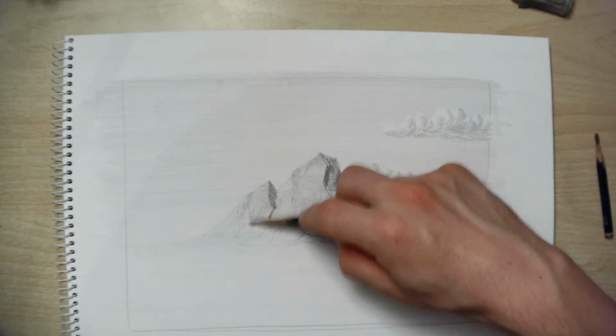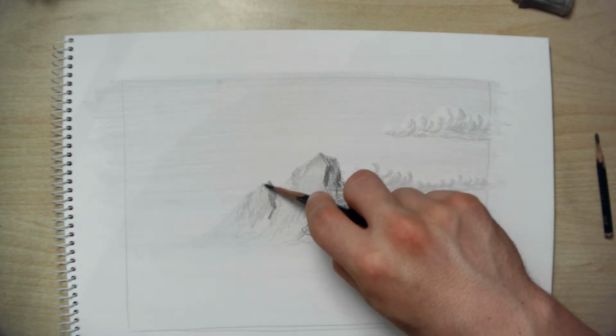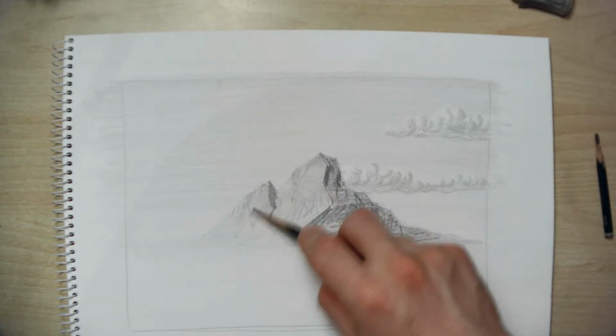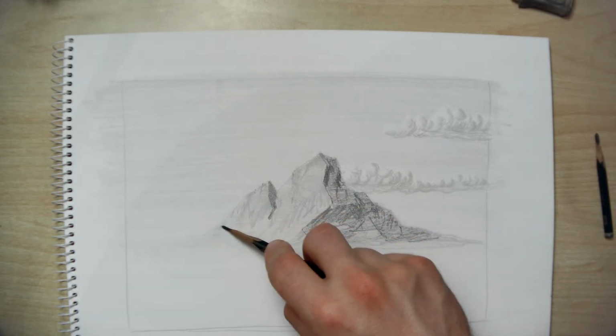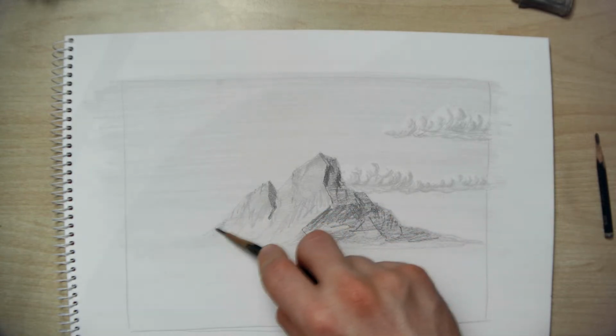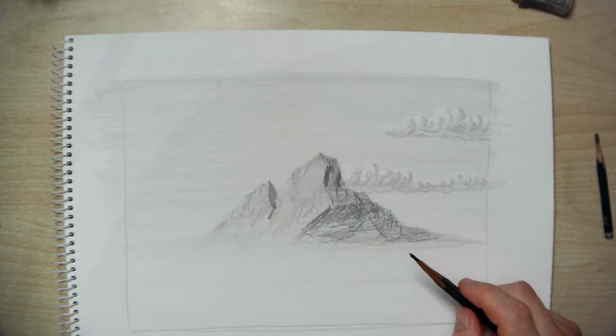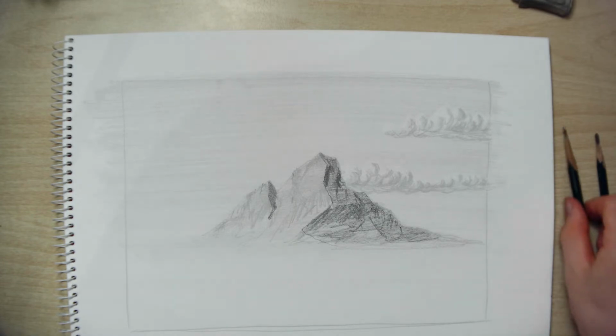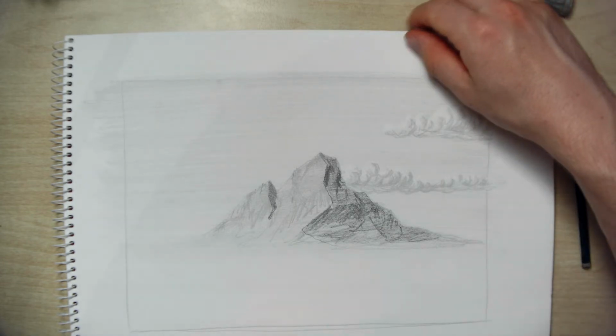A little bit like so. Couple of cracks coming down. And something down here. Okay, maybe like that. Alright, that's our background.